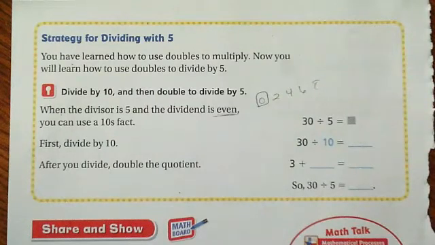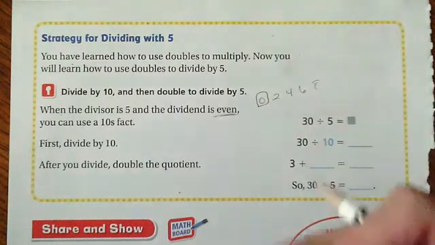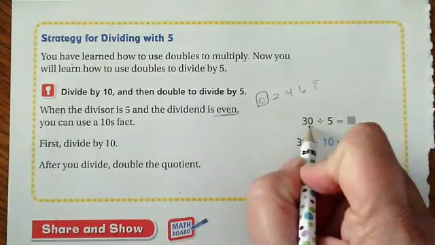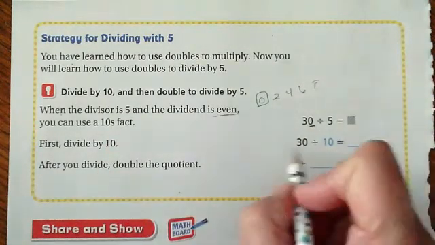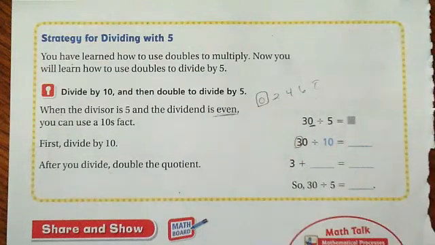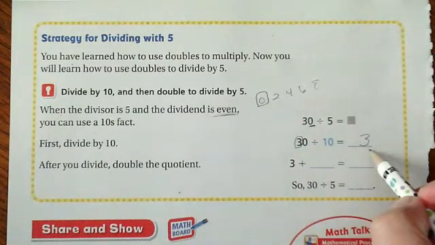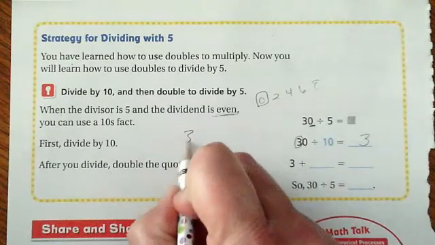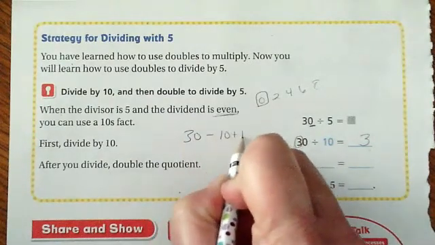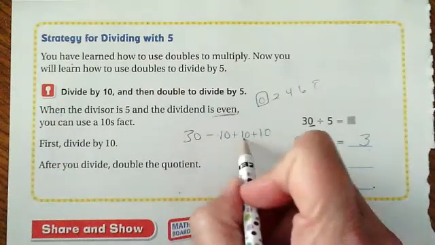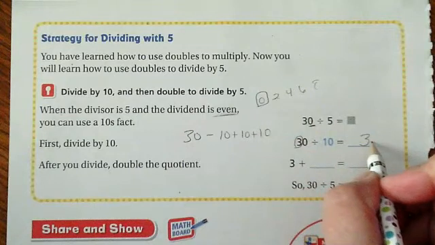Okay? So 30 divided by 5 equals what? Well, first, we're going to divide by 10. Because 30 ends in 0, we can divide by 10. And that's pretty easy because it's always going to be that first number. So 30 divided by 10 is 3. Okay? If I split 30 into tens, I would have 3 groups of 10. Let's do that. I have 30. That's the same as 10 plus 10 plus 10. We learned that when we were doing multiplication. So I have 3 groups of 10. That means 30 divided by 10 is 3.